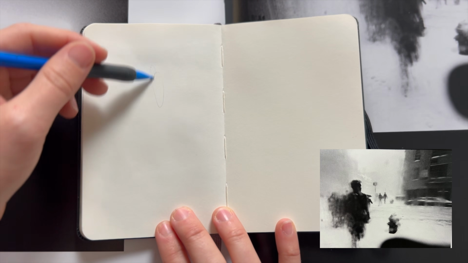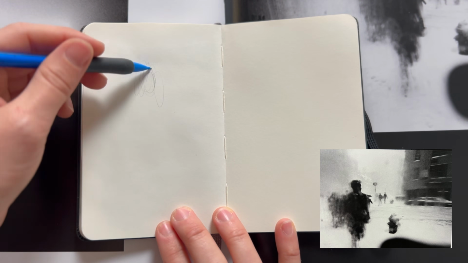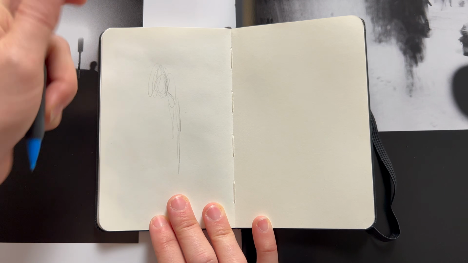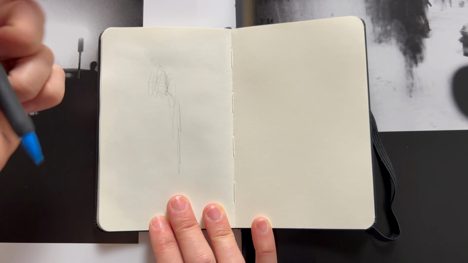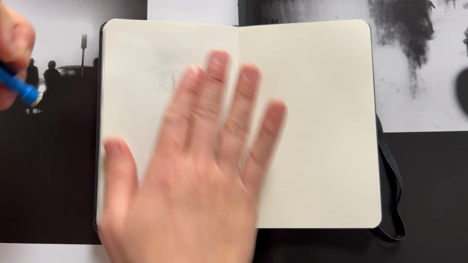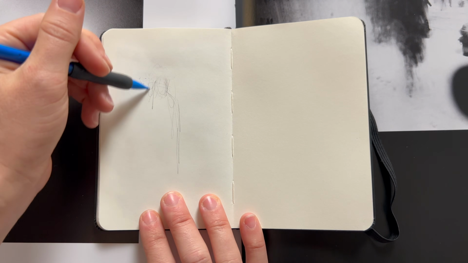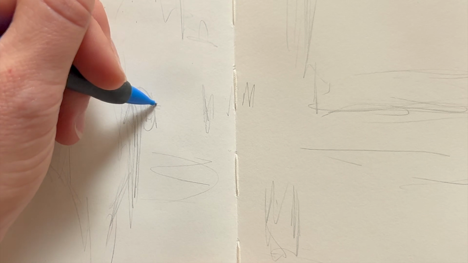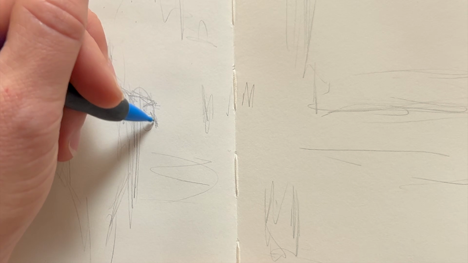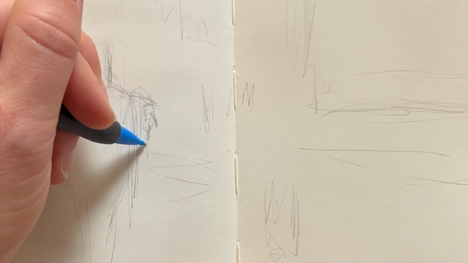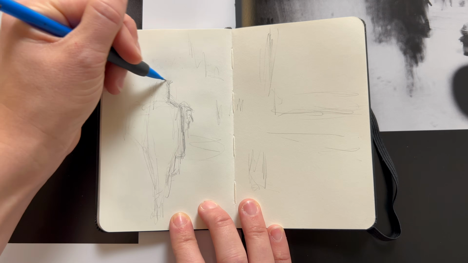So to start, I'm just going to use the pencil to sketch out some of the basic shapes that I'm seeing in the image, the basic dark shapes. So I have the shape of the man in the foreground, the people behind him, the shapes of the buildings, things like that, just to generally mark out where things are in the composition.